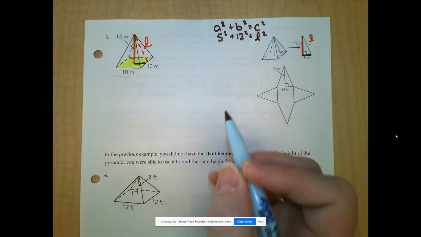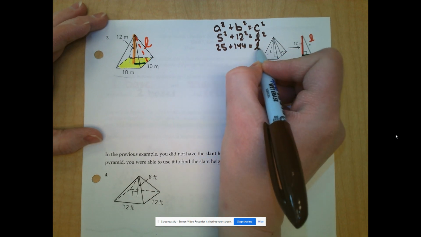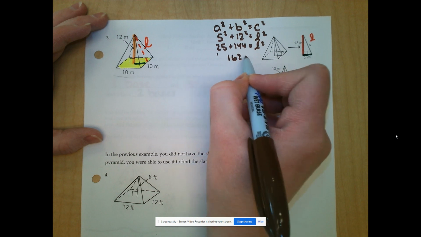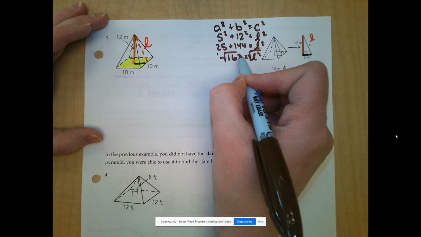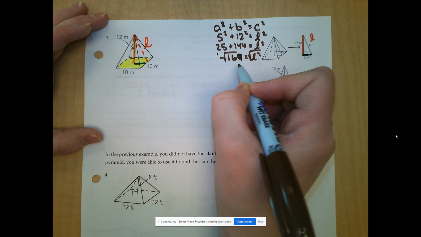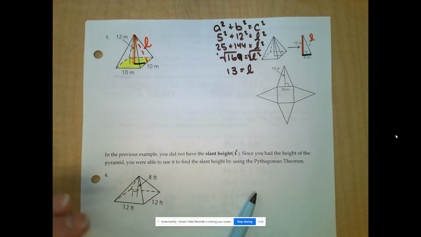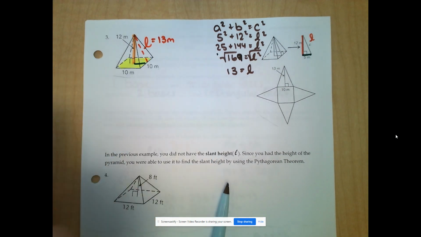That again, we don't know. 25 plus 144 equals the slant height squared. That's going to be 169 equals the slant squared, and we're going to have to square root both sides. 169. 13 is our slant height. So that number that we needed here is 13 meters.